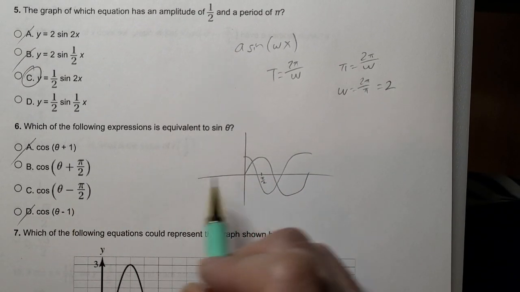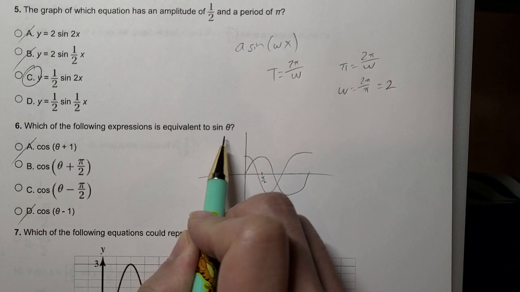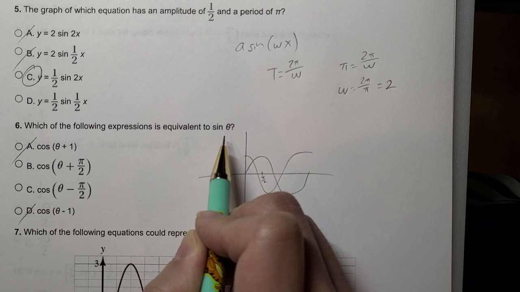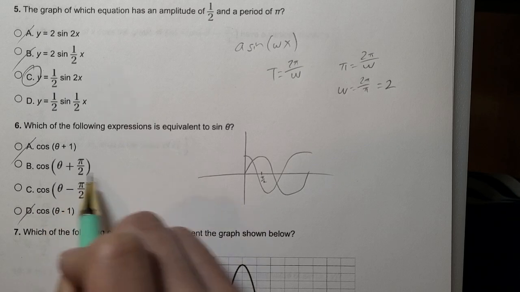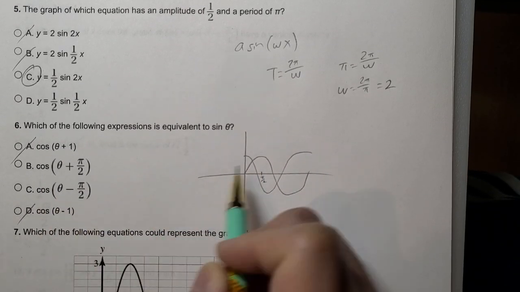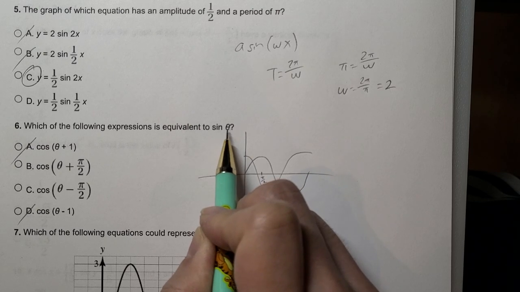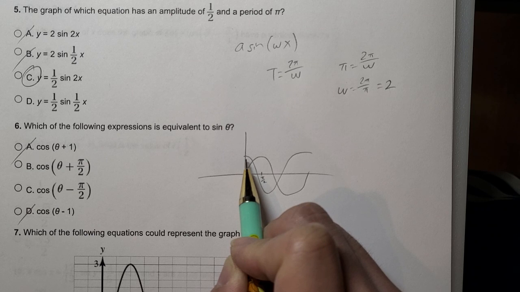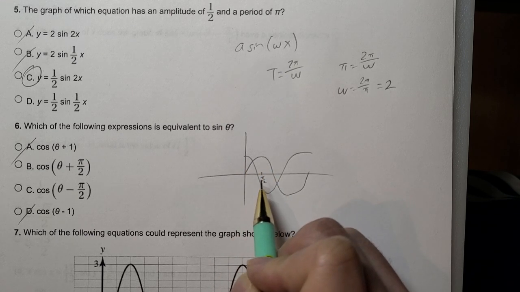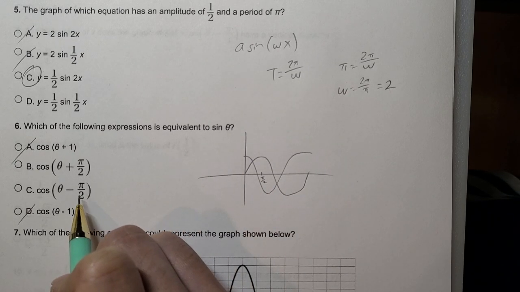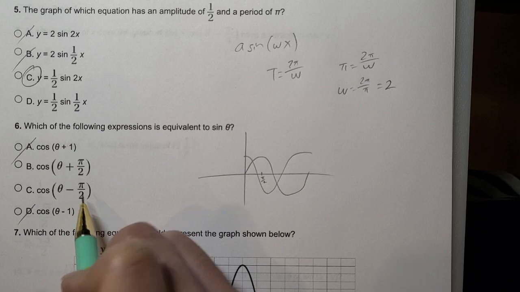Which of the following expressions is equal to sine of theta? Actually we're shifting the cosine. So let's think of it the other way, because this is shifting the cosine. If we shift the sine, we operate on this guy, but we're shifting the cosine. The cosine is shifted to the right by pi over 2. So this is the horizontal shift to the right. It'll be a minus pi over 2.